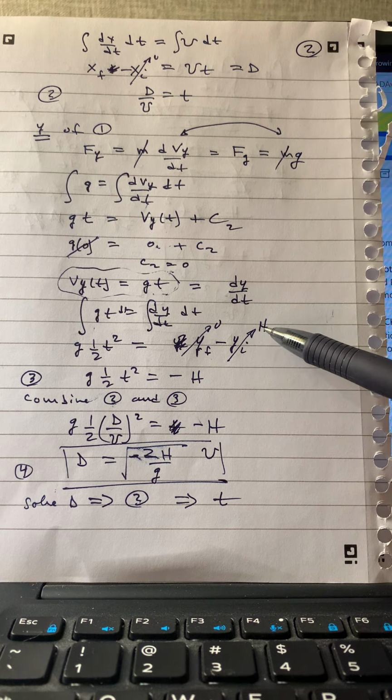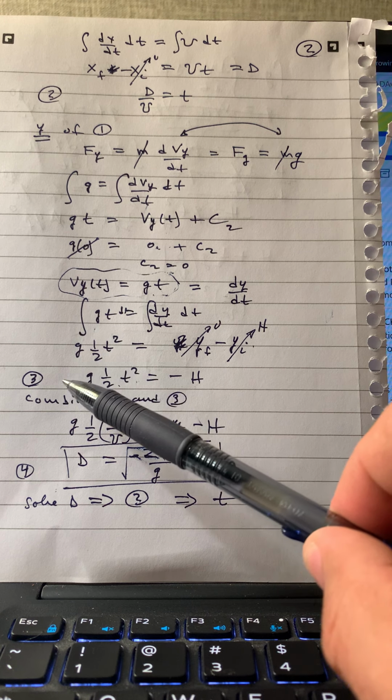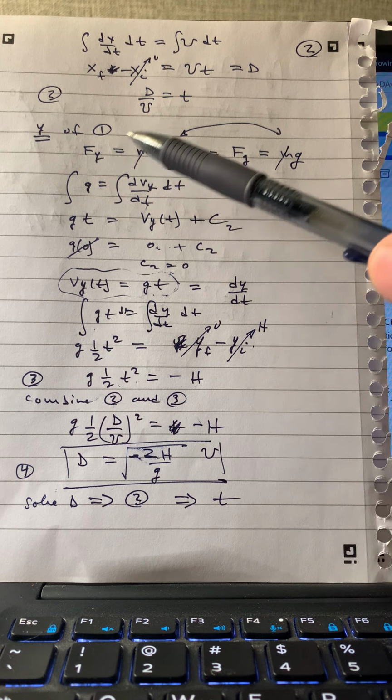So this is h. Now we'll gather our terms together. We have g 1/2 t squared is equal to just minus h in this case. So we have equation 3. If we look back up here at equation 2, we have d over v equals t.